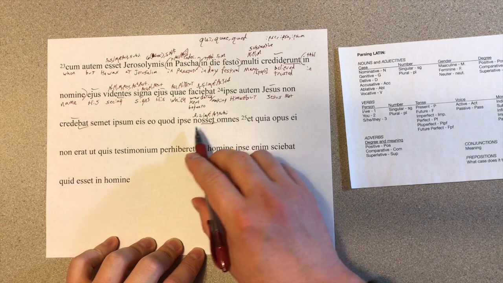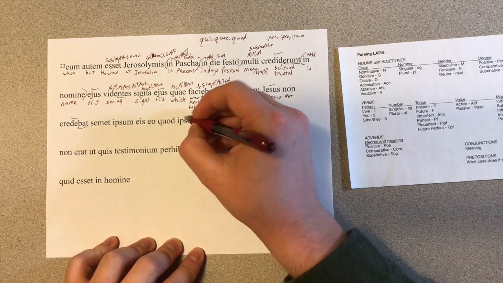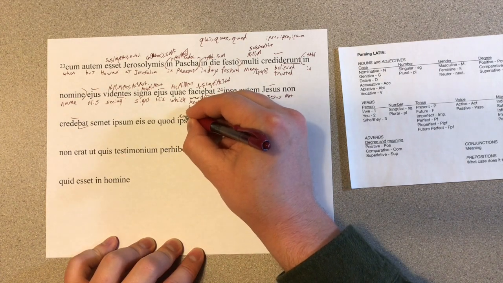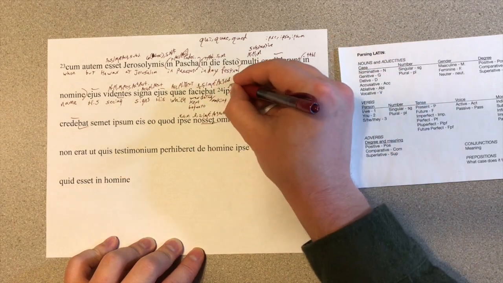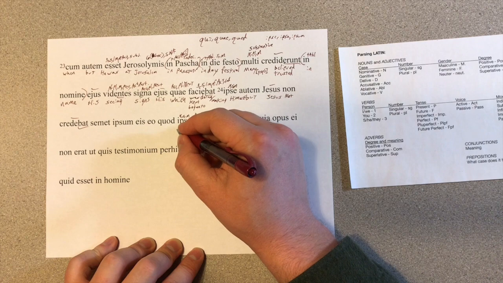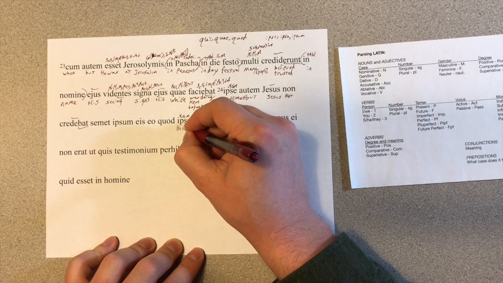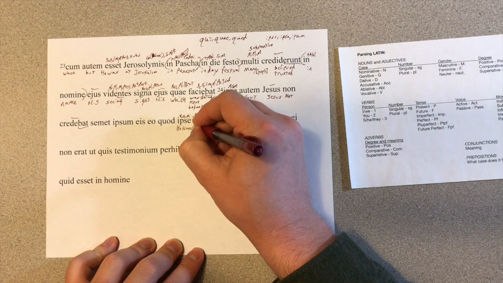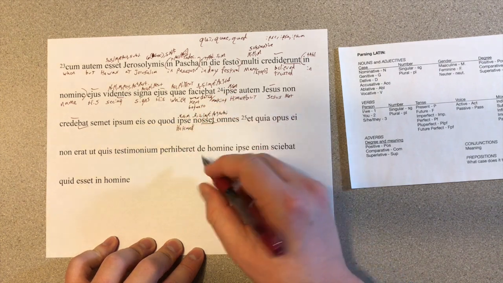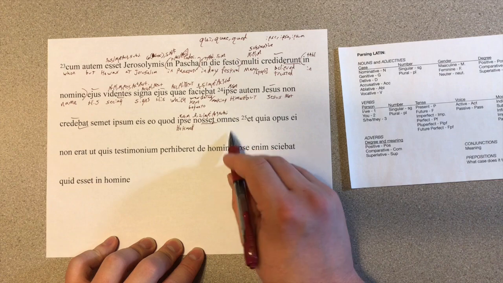So, knew was knowing. Subject of that is going to be ipse, nominative, singular, masculine, because he himself, nocet omnes.